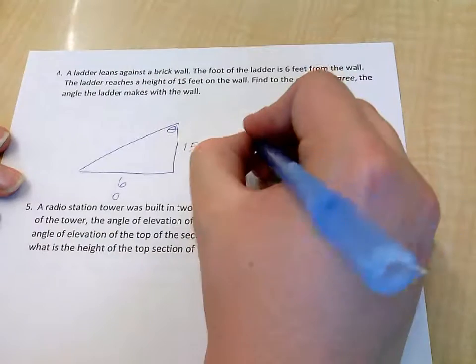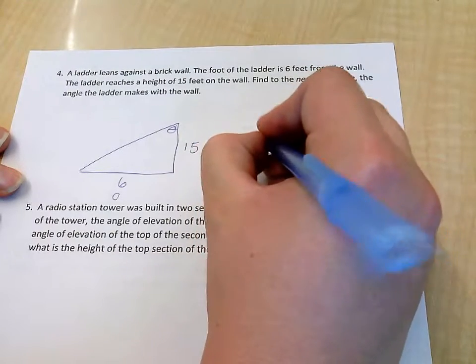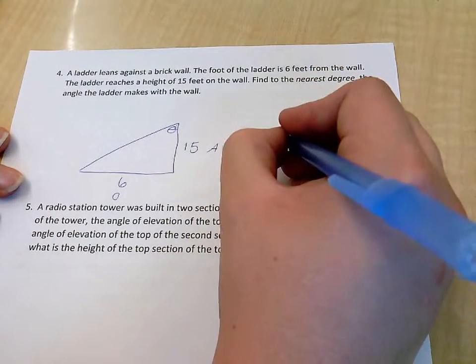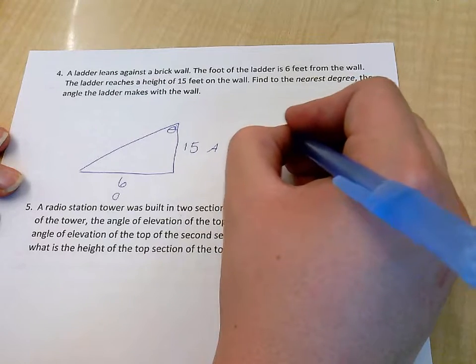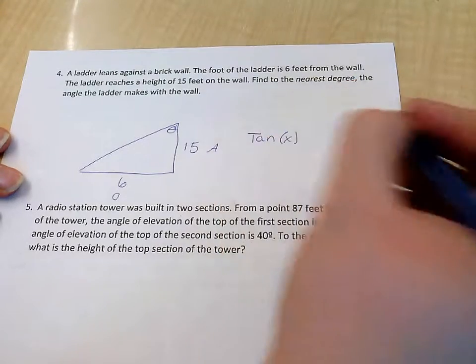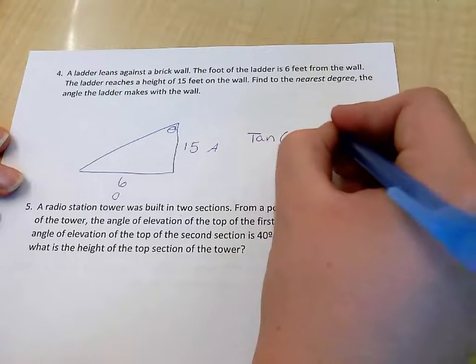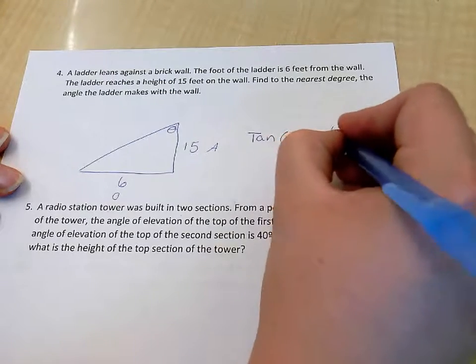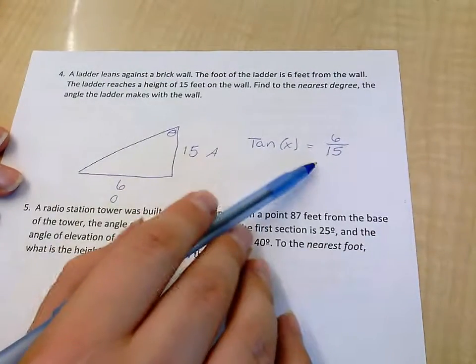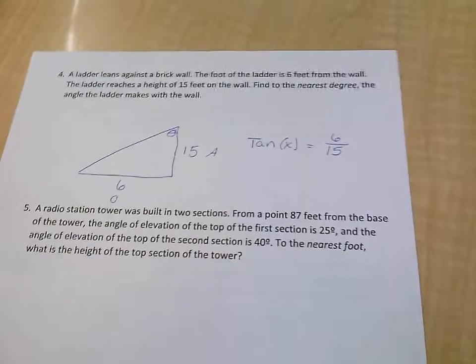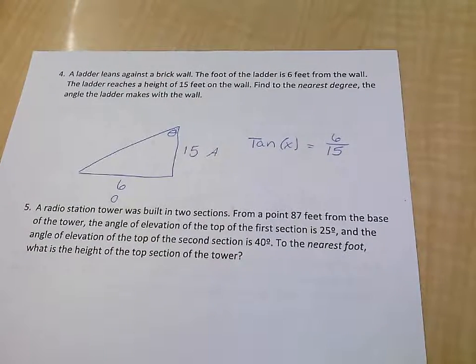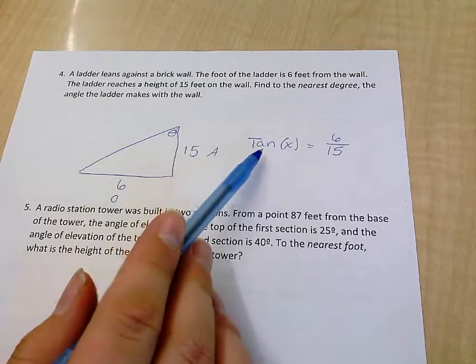Opposite and adjacent is tan. So we know the tangent of x, which we don't know the angle yet, equals 6 over 15. 6 over 15 is what we're trying to figure out the angle for.